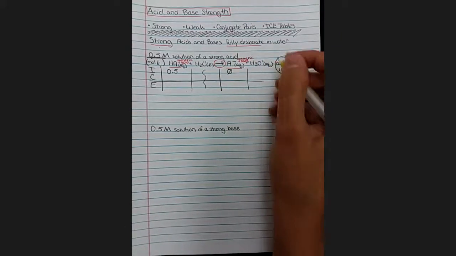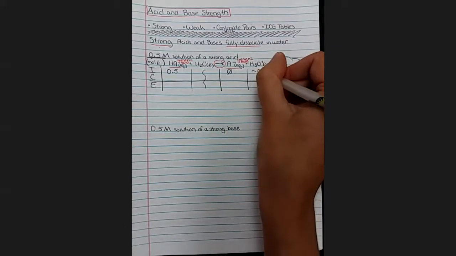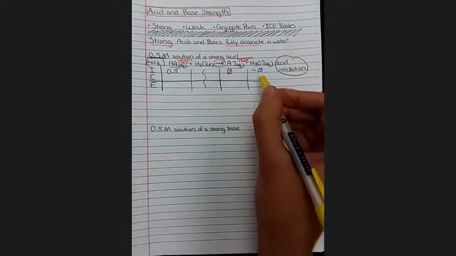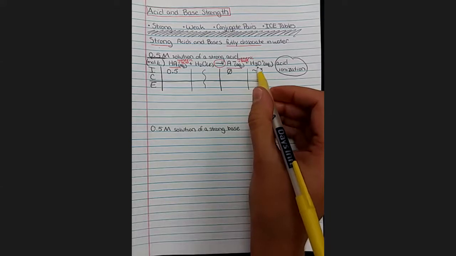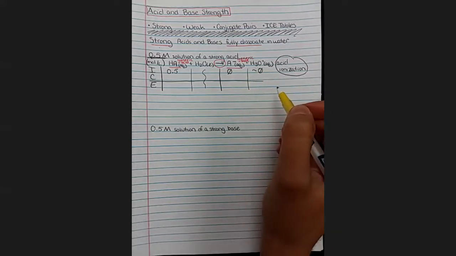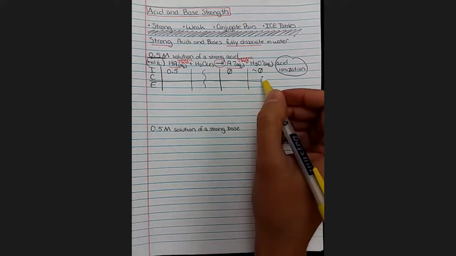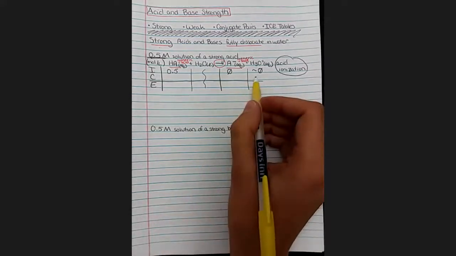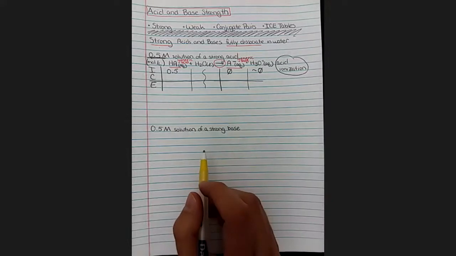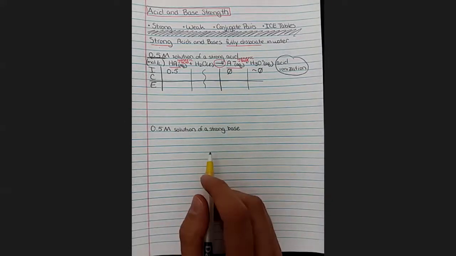And for H3O plus, we're going to put approximately 0. This is because technically, whenever you have water, you have 1 times 10 to the negative 7th H3O plus in the solution from water. That number is so small that we usually don't have to worry about it. So we'll write approximately 0 to indicate that we're ignoring that small number.